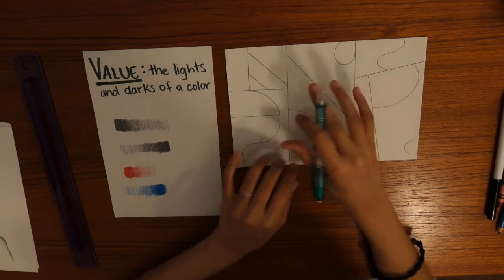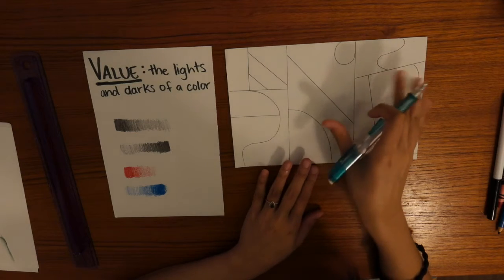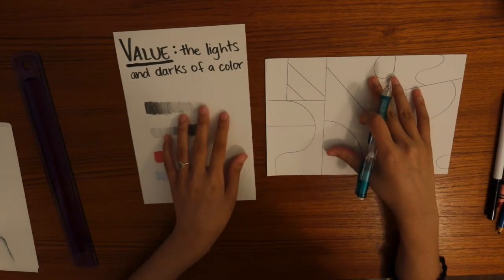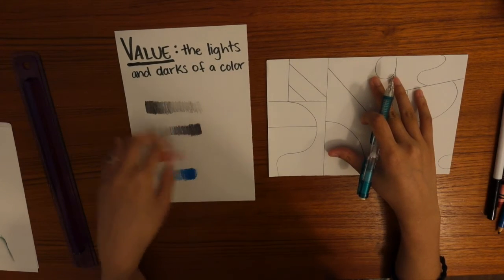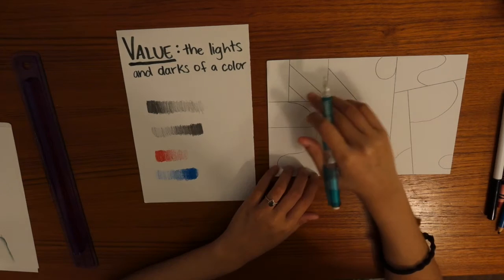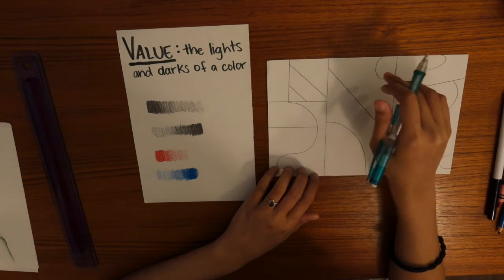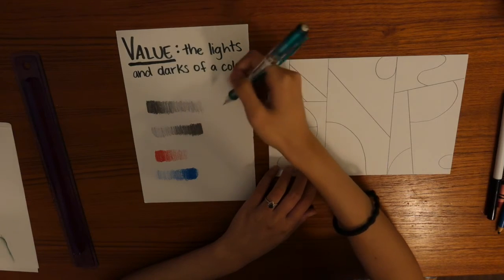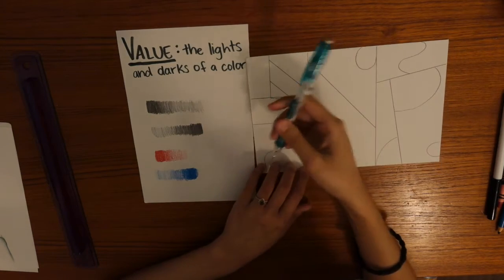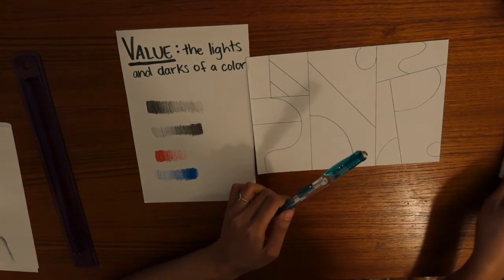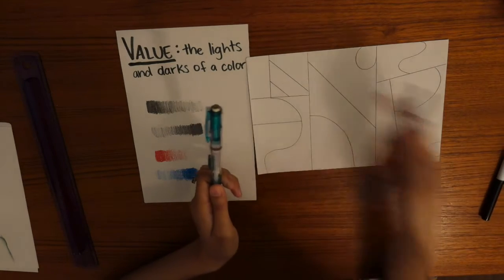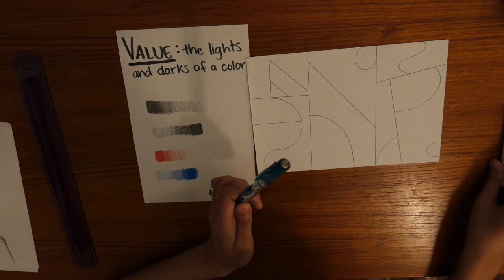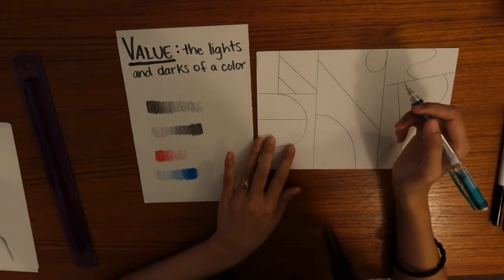Alright, so now that I've created my abstract design, I'm going to go ahead and use what I learned here with my value and shading. And I'm going to shade in each of my shapes, from either light to dark or dark to light. So again, you can do this with a pencil, or if you have colors, you can use your colors. It's up to you. I am just going to do mine with pencil for today.